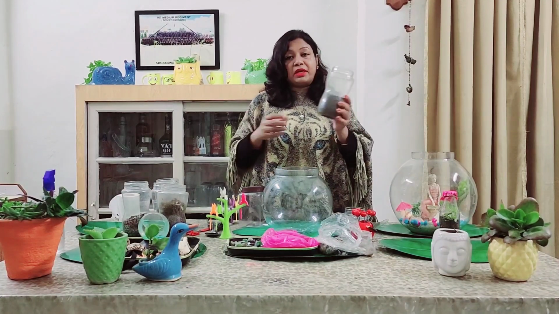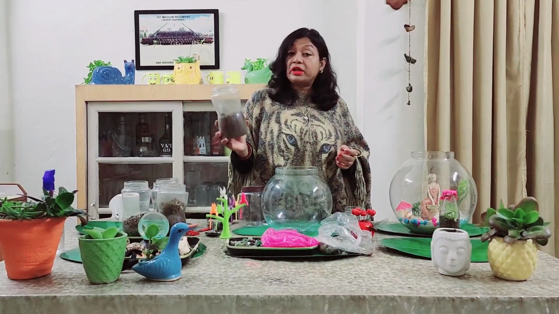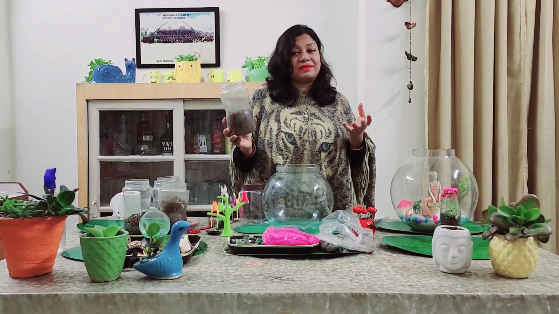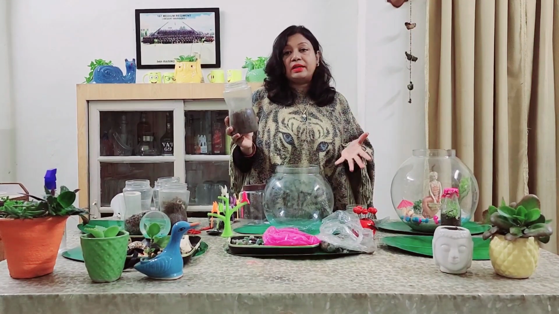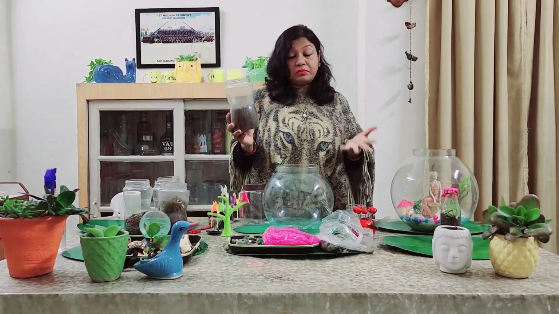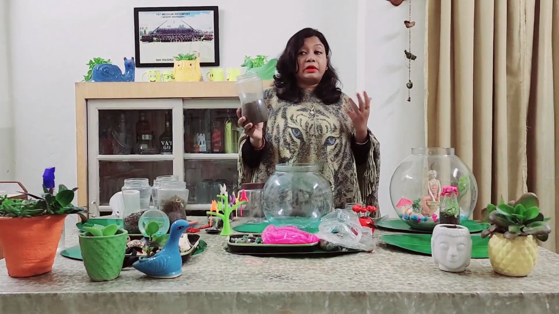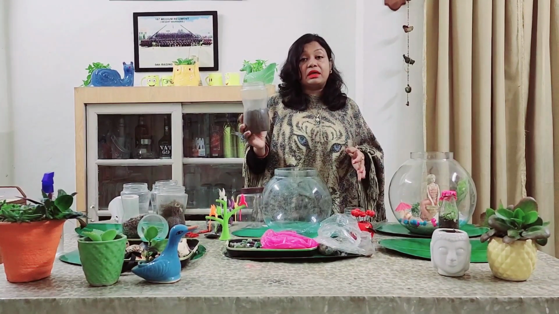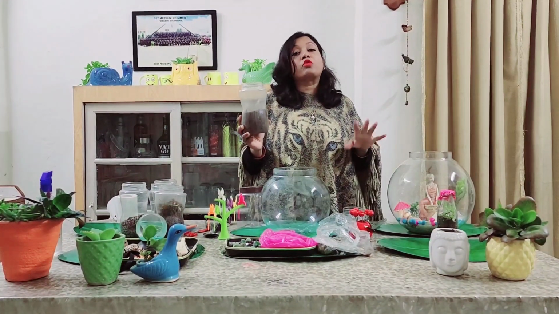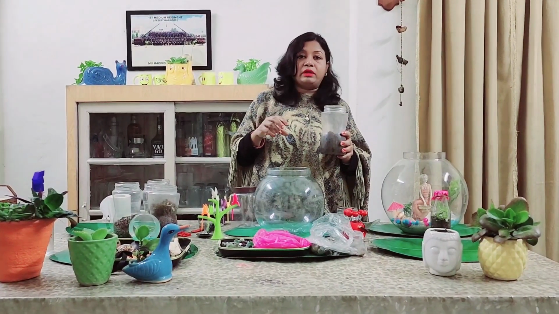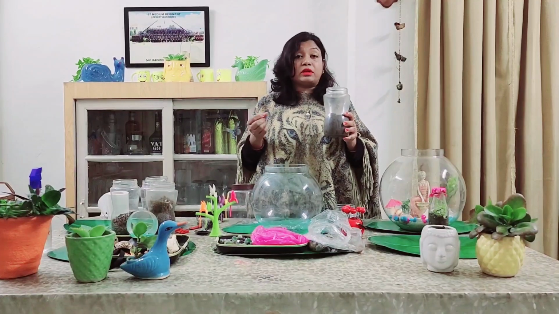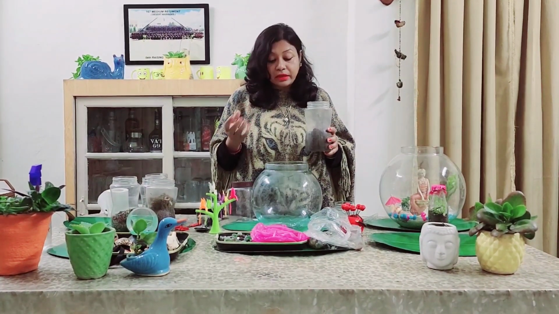I prepared this potting mixture by using some amount of sand, some garden soil, some leaf manure and organic manure along with neem ki khali. I also put some coco peat. So there will be a proper balance of air and water in that. Its air holding and water holding capacity will increase.